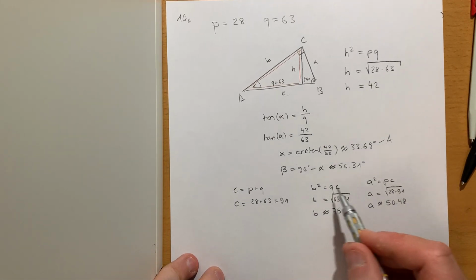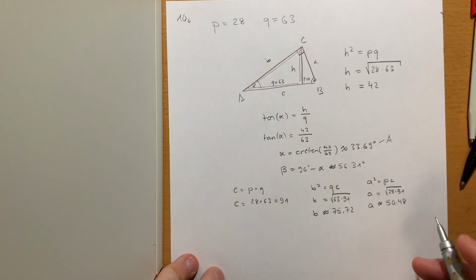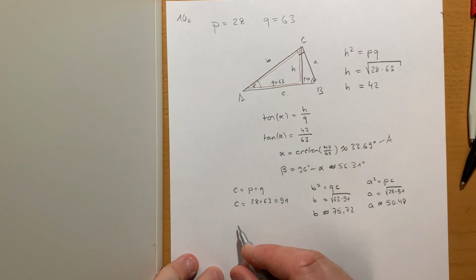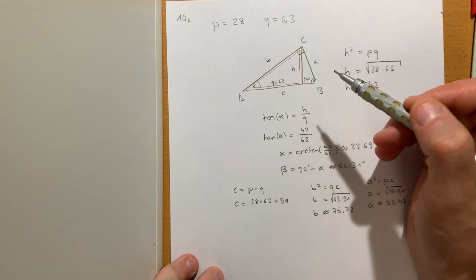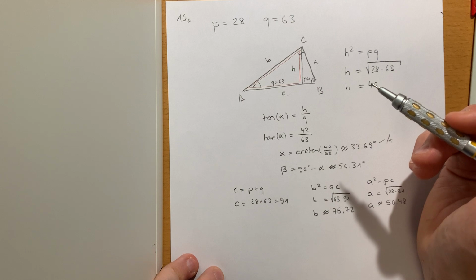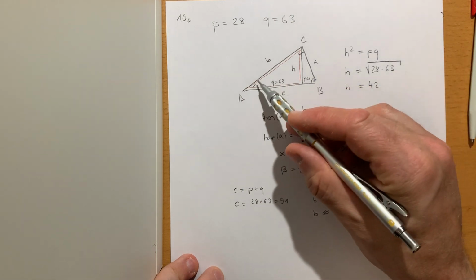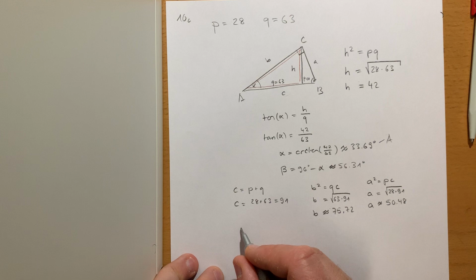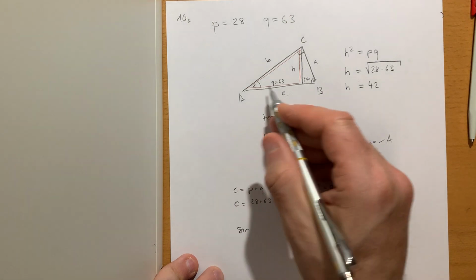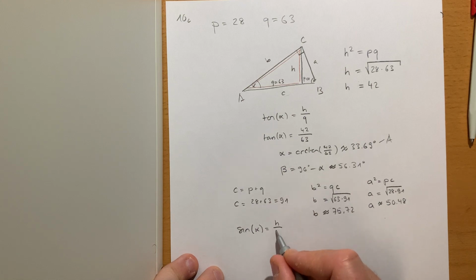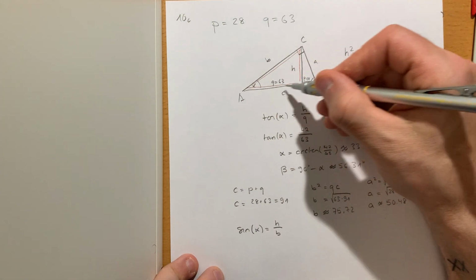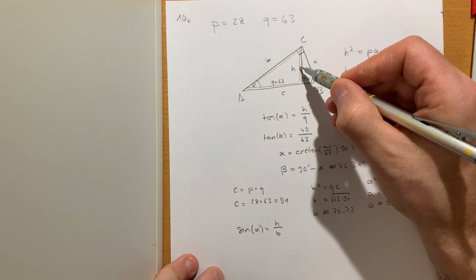Obviously, you don't have to do it like this. You don't have to use Pythagoras. If I know alpha, beta, and the height, I could work out B, for example. In the red triangle, sine of alpha is opposite over hypotenuse, h over b.